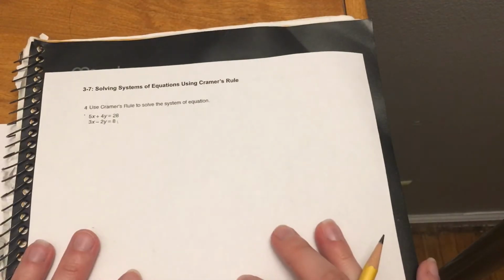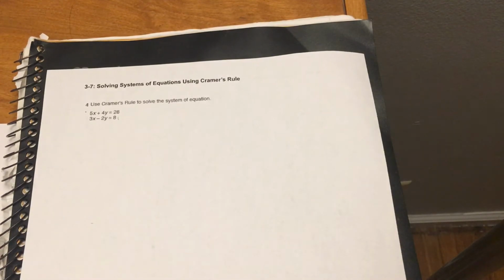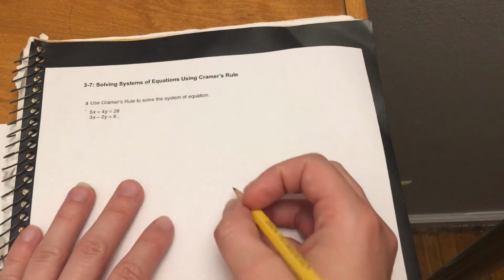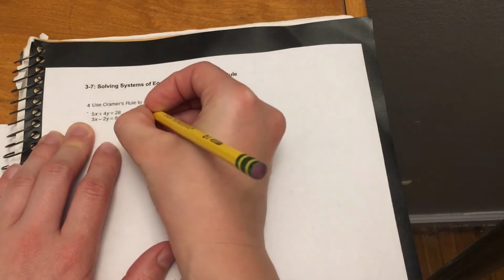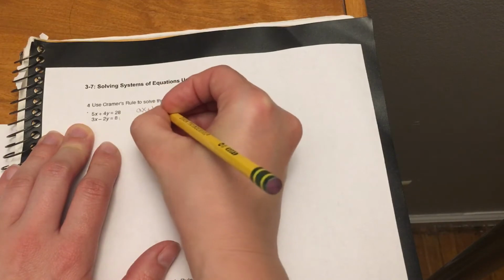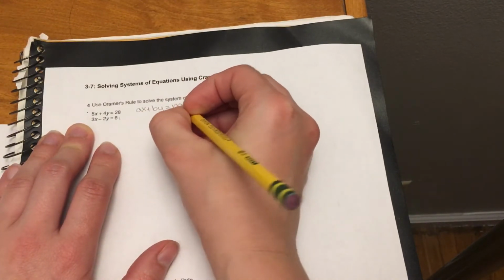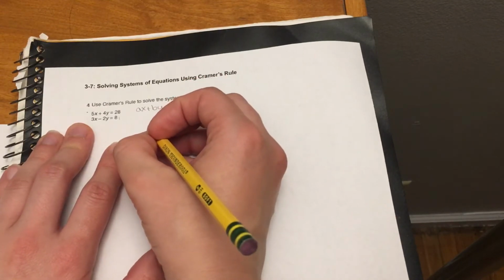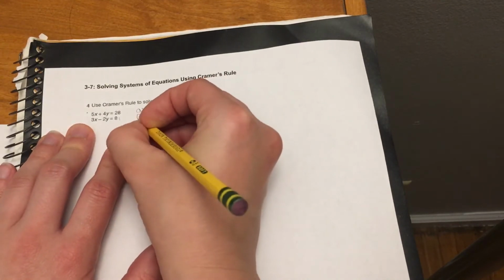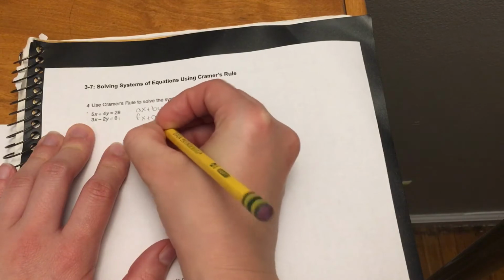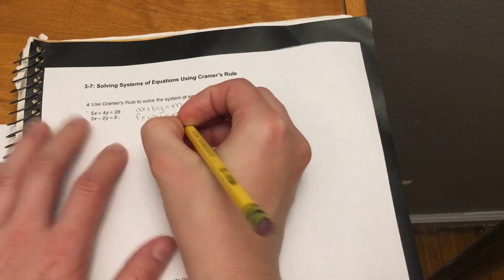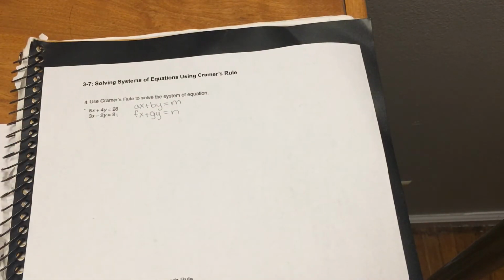All right, so now we're going to look at Cramer's rule, which uses determinants to solve systems. So we're going to view our system as being AX plus BY equals M, and FX plus GY equals N. The first matrix that we make is called the coefficient matrix.